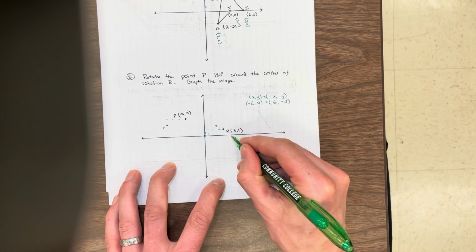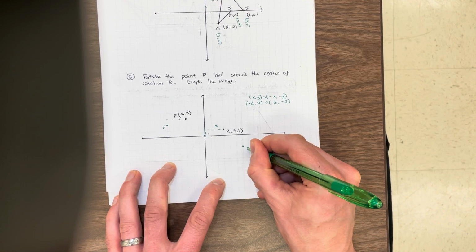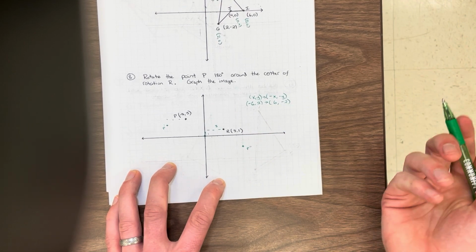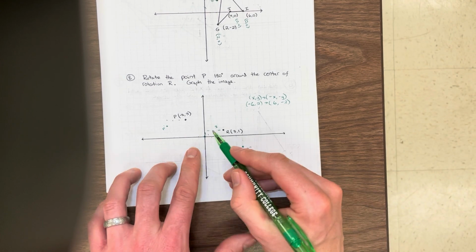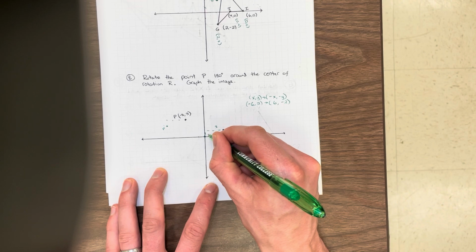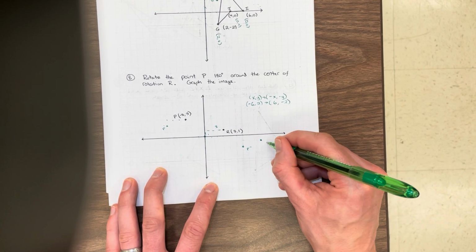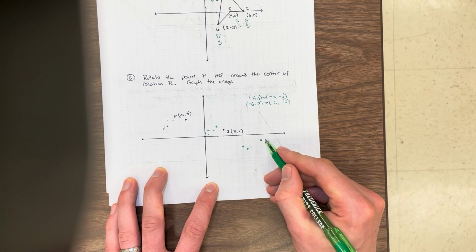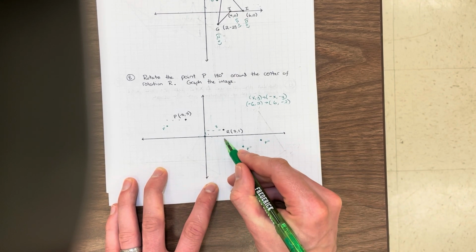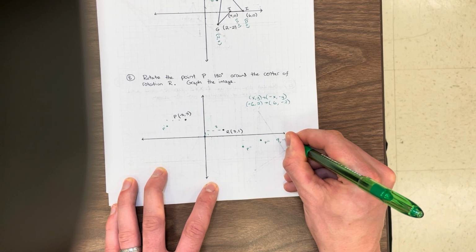So 1, 2, 3, 4, 5, 6, 1, 2. Then we have to reverse the translation. That's step 3. So now slide the whole thing back to where it's supposed to be. So we're going to go up 1 and right 3. Up 1, right 3. Here's our final location for P. It's at 1, 2, 3, 4, 5, 6, 7, 8, 9, negative 1.